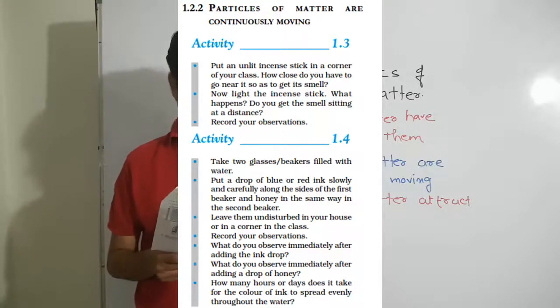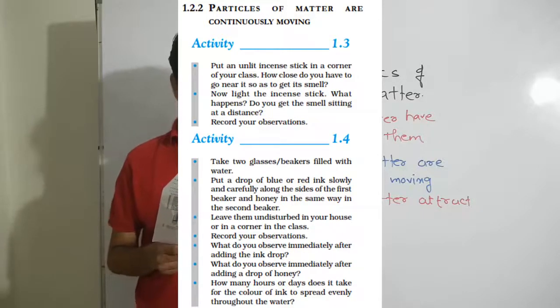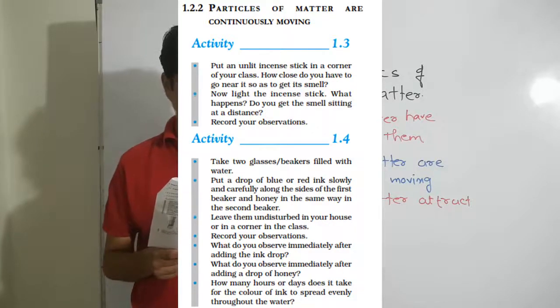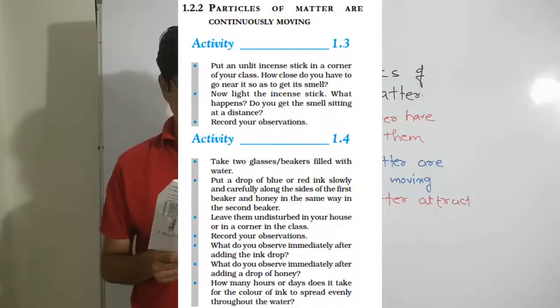Put a drop of blue or red ink slowly and carefully along the sides of the first beaker and honey in the same way in the second beaker. Leave them undisturbed in your house or in a corner in the class. Record your observations. What do you observe immediately after adding the ink drop? What do you observe immediately after adding a drop of honey? How many hours or days does it take for the color of ink to spread evenly throughout the water?